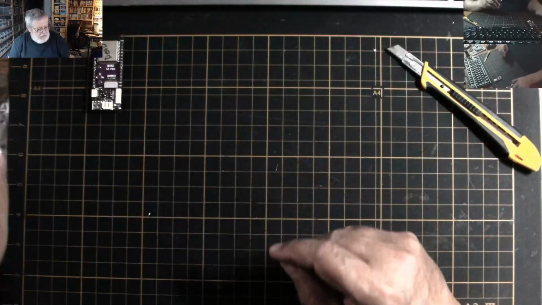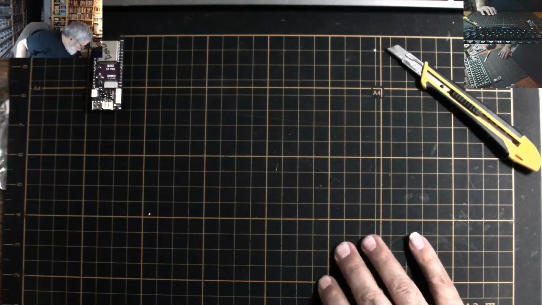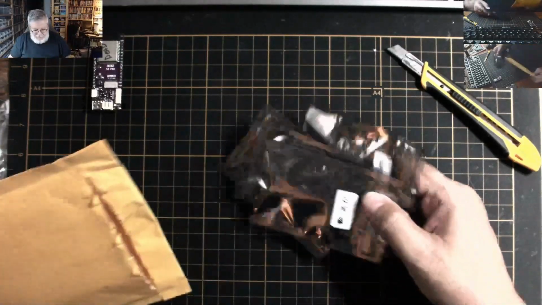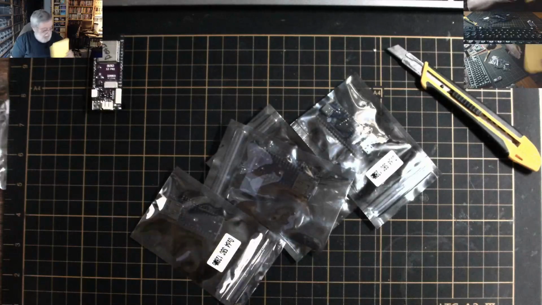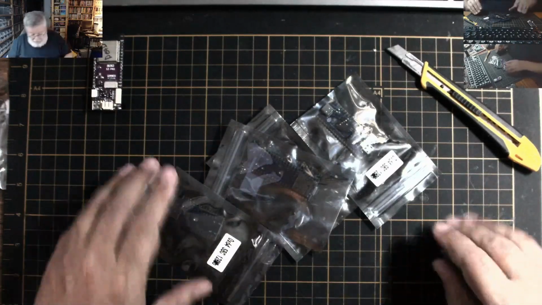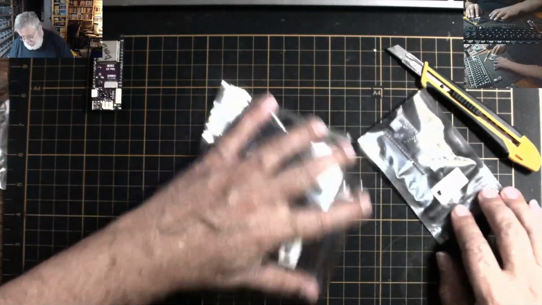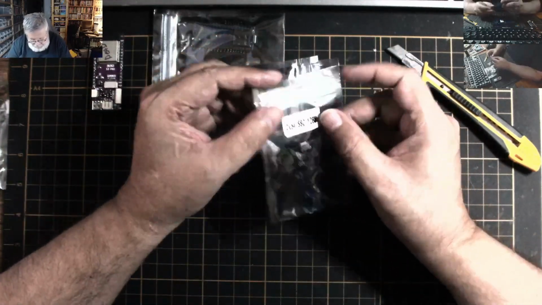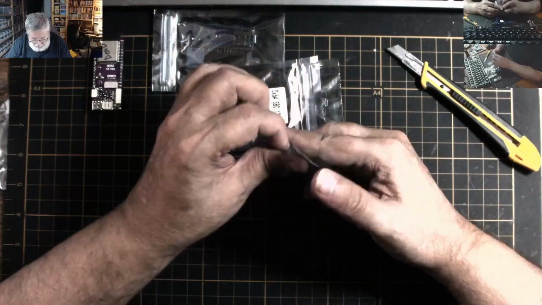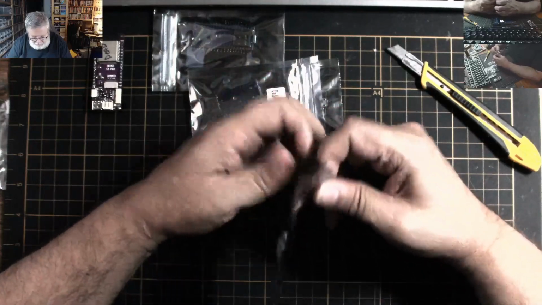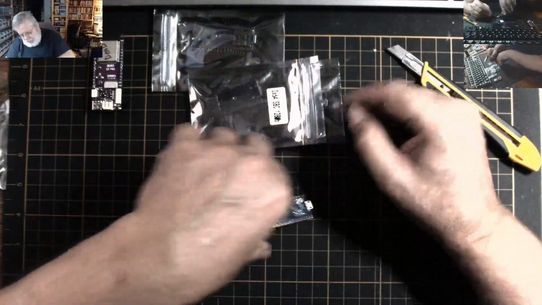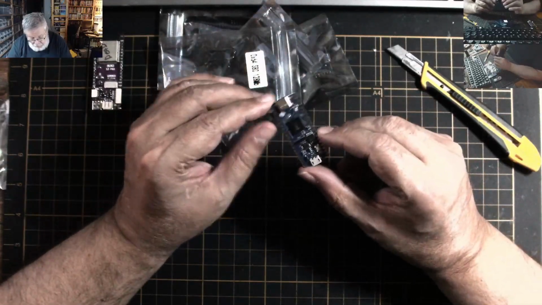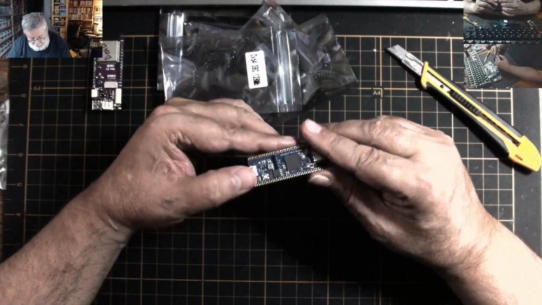Put those there. Okay, this. If I remember correctly, these guys here are, I think, on par or more powerful in speed than a Raspberry Pi Zero. They're effectively one of these.